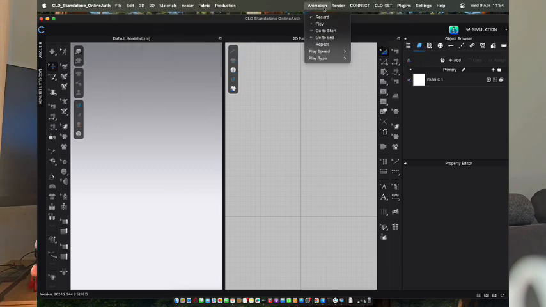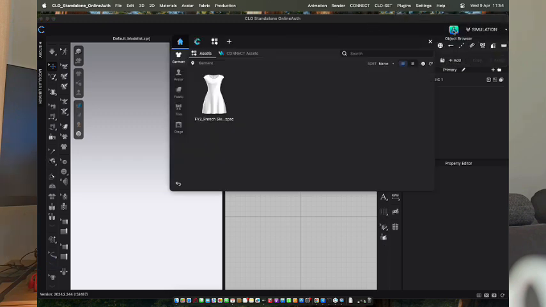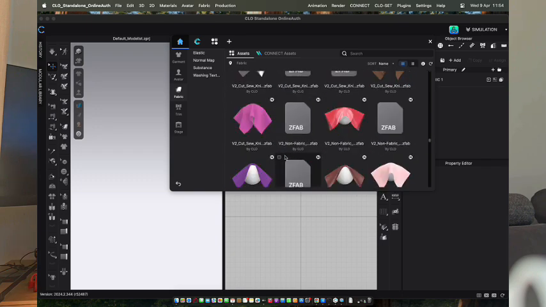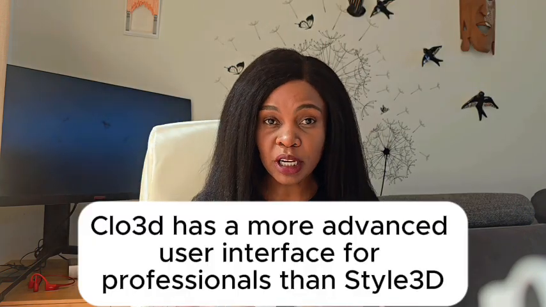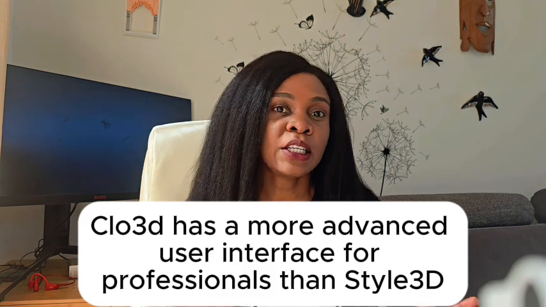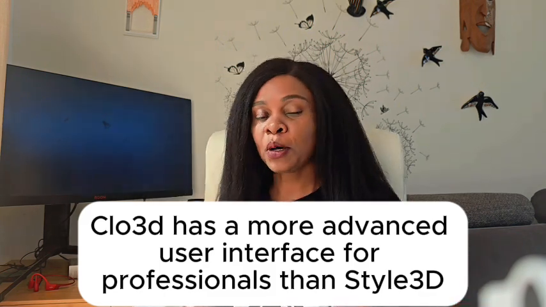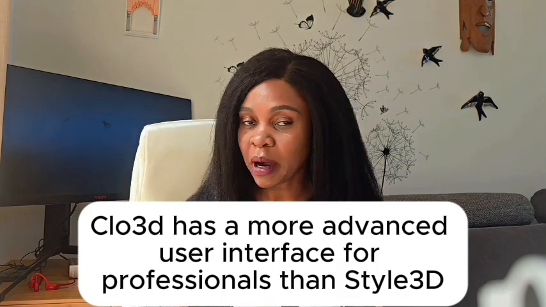So whatever it is that you're supposed to do in the digital field, you're going to be able to transfer it directly into the computer, and you're going to be able to make those patterns. So CLO3D is very good with being precise and being technical, and the user interface is much more complex than STYLE3D. So let's get to the next comparison.